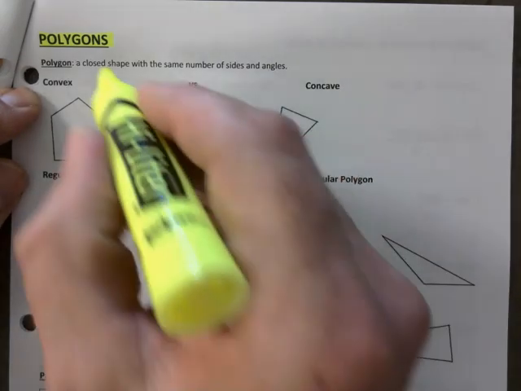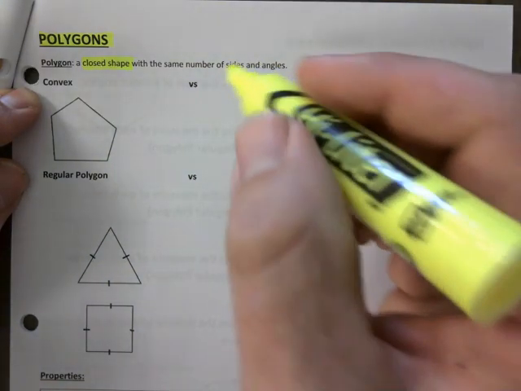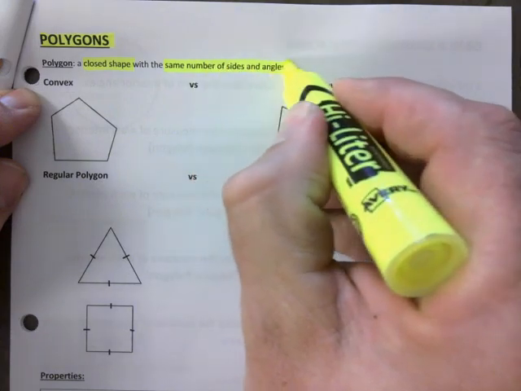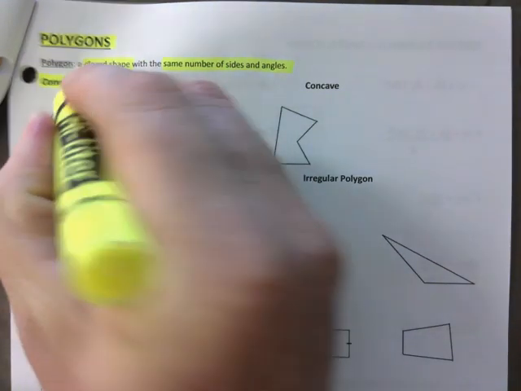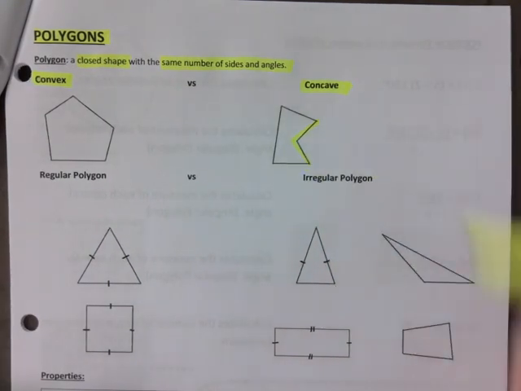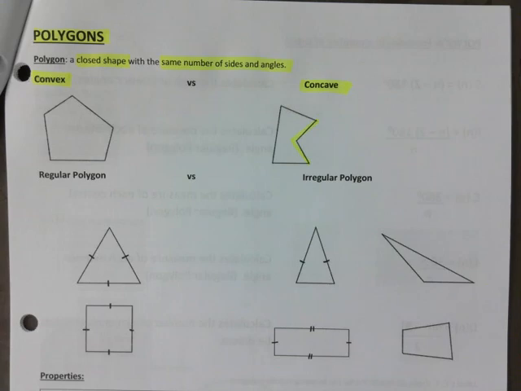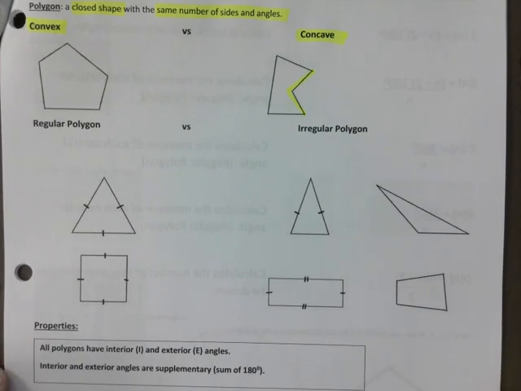Polygons. It's a closed shape. All of our shapes are closed, right? They have the same number of sides and angles. Okay? Not terribly important, but I will mention it. There's convex and concave. Think of it caving in. Then it's a concave polygon, but we don't deal with those. Okay? So don't worry about that too much. This part you do have to know: the regular versus irregular.